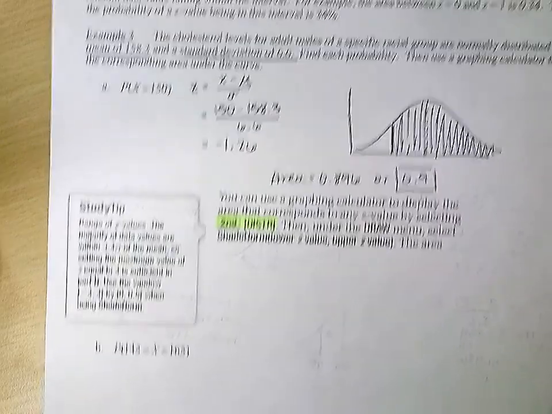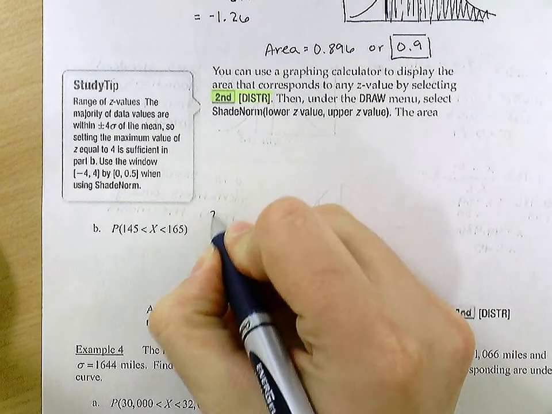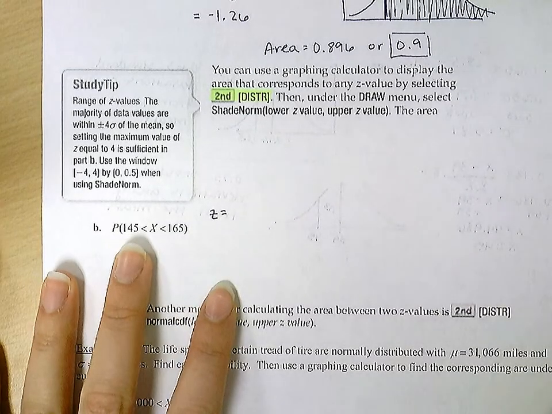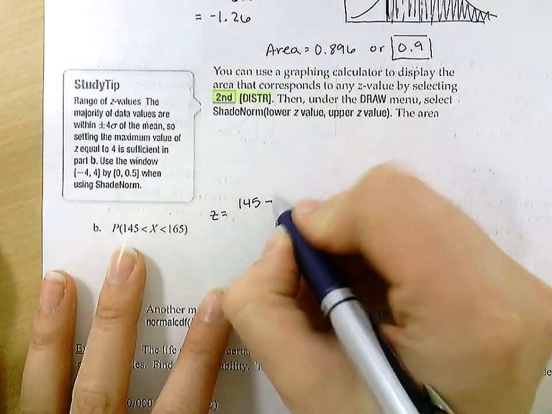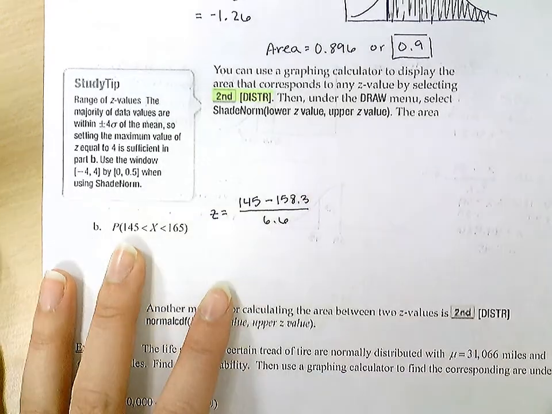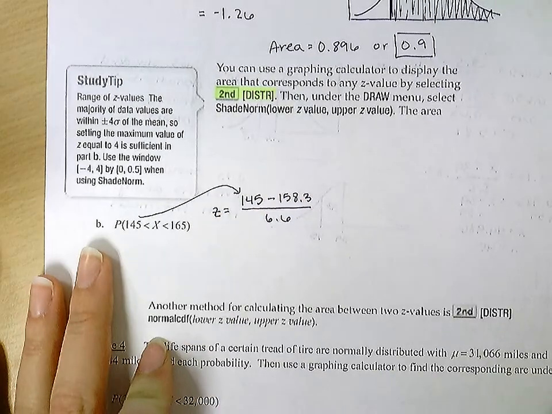All right, then we're going to do letter B the same way here, except letter B, we're looking for the probability of people between 145 and 165. So that means I need to find the z-score for both of those numbers. Okay, so I'm finding z. Using x is 145 for the first one. And I still have my mean is the same at 158.3 and standard deviation at 6.6. Okay, so that one is using 145.